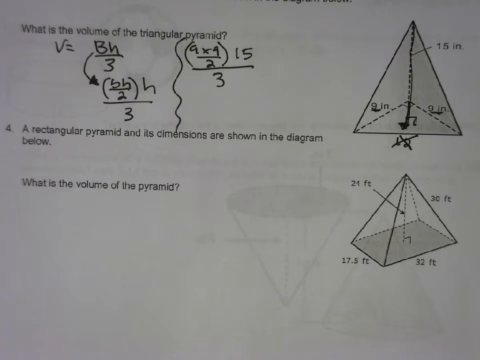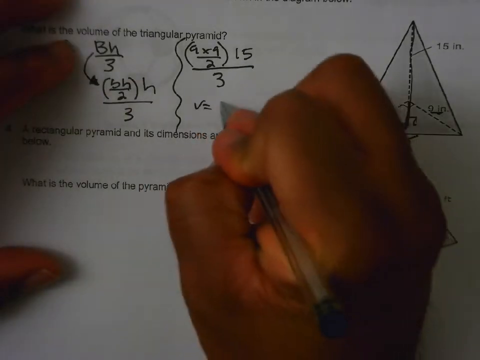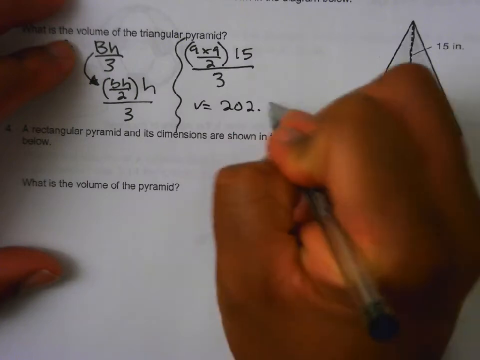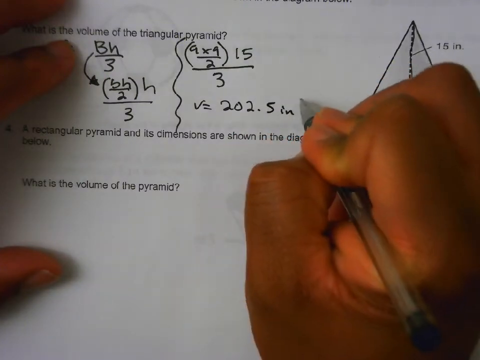Okay. So 40 and a half times 15. 600 and what? 607.5. Okay. We take that and divide by 3. So what is that? 202 and a half. Okay. So the volume equals 202.5 inches cubed.